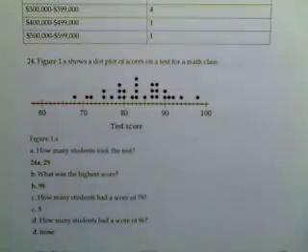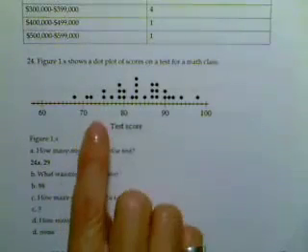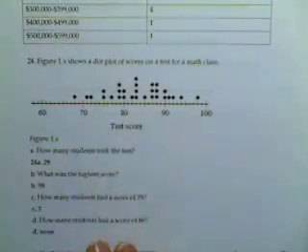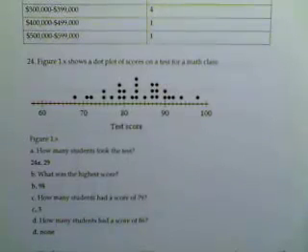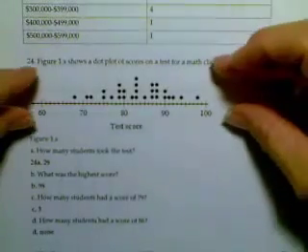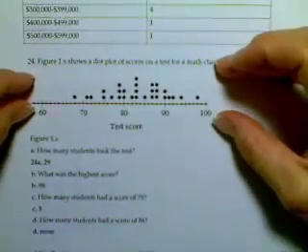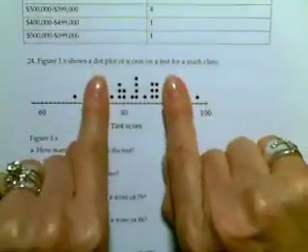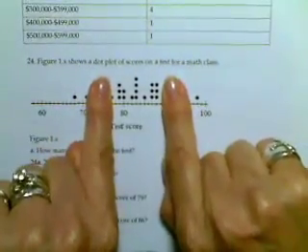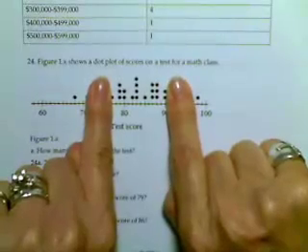Now, the advantage of this line plot is you can see how the data falls, you can see gaps in data, and you can see where there are clusters and where there is unusual data. So in this problem showing test scores for a math class, we can see that most of the data is falling in the 80s and 90s.